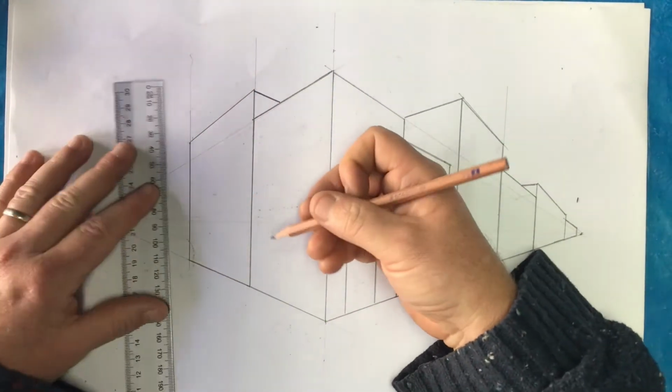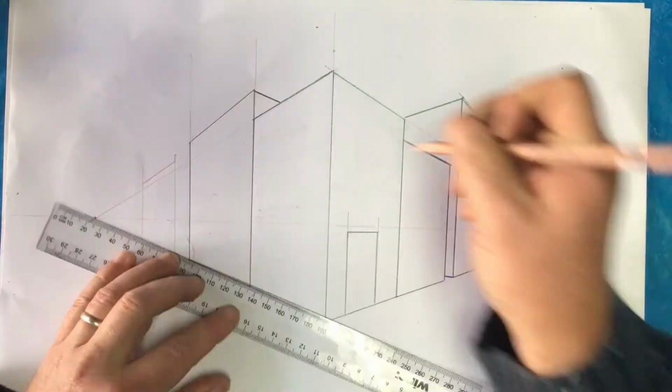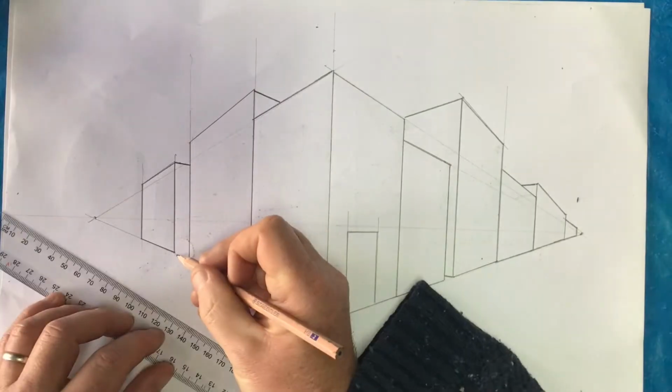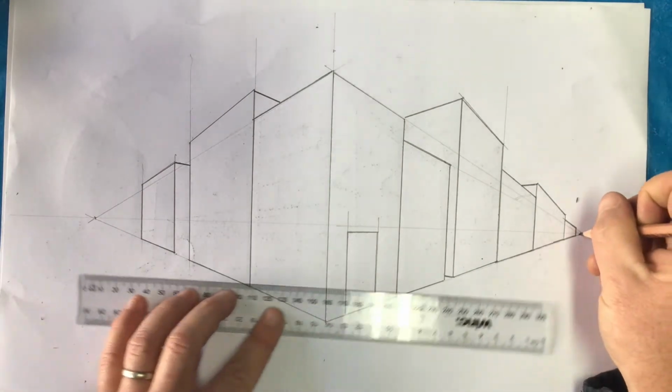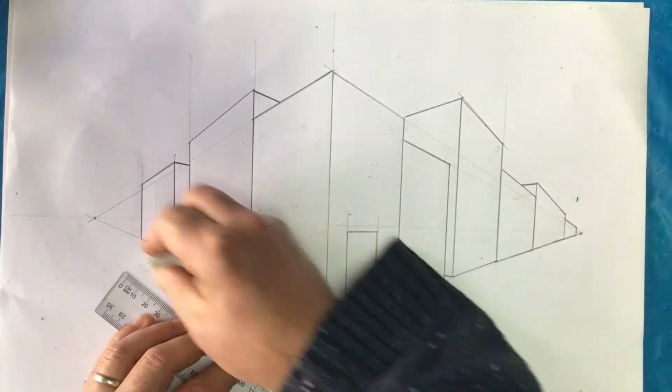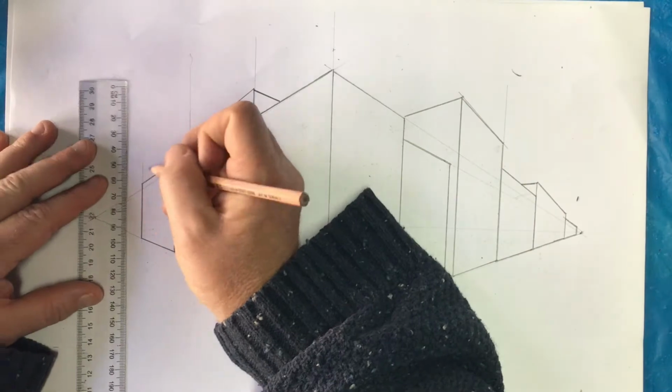Let's make this one have a little alleyway too. This bottom part here will join back to this line here, this point. Okay, let's add a couple more.